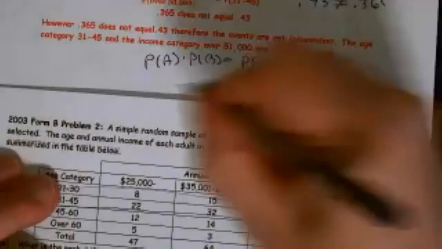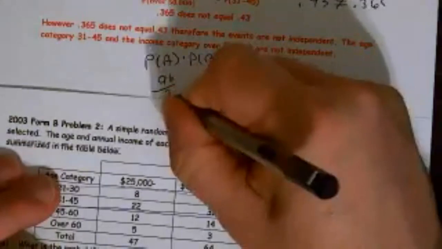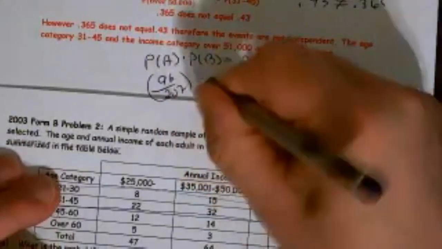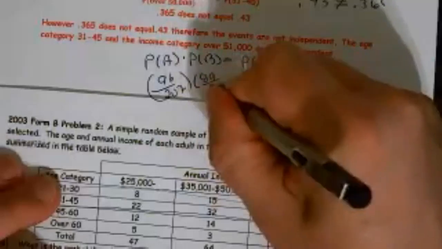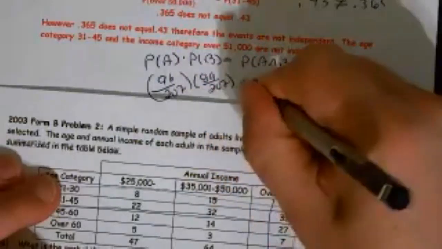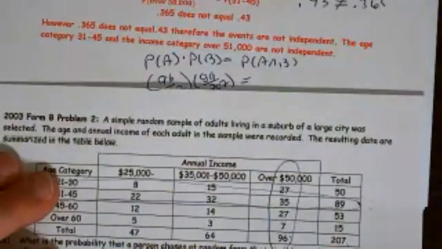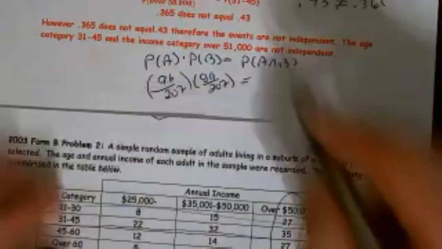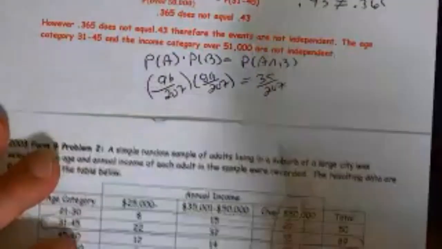So let's try it out. 96 over 207 times 89 over 207 needs to equal the 35 over the 207, the intersection, because that's my basic independence rule.